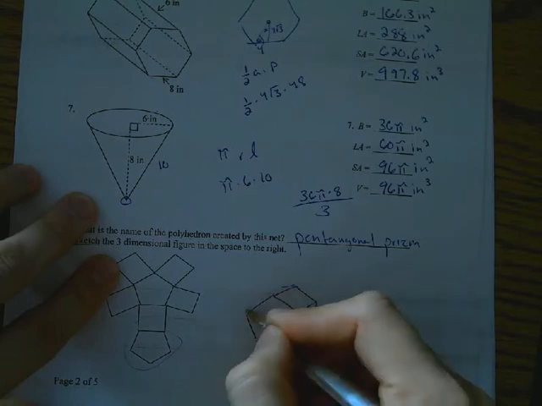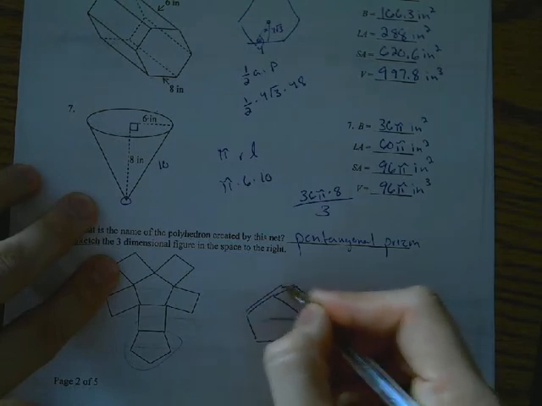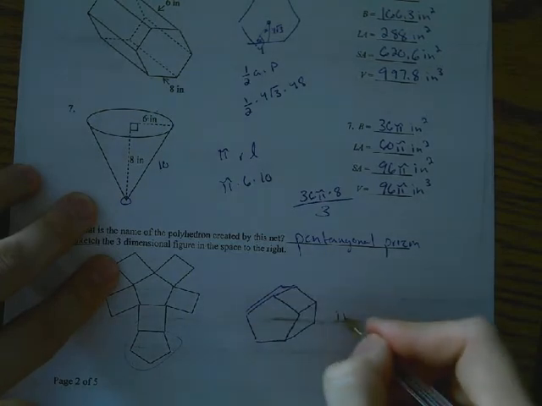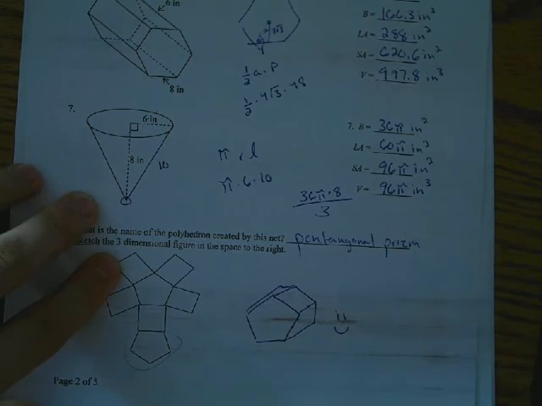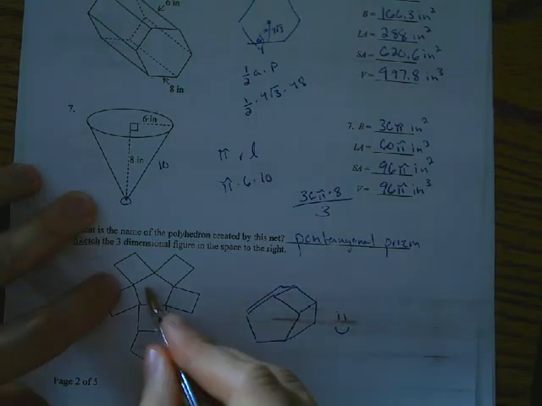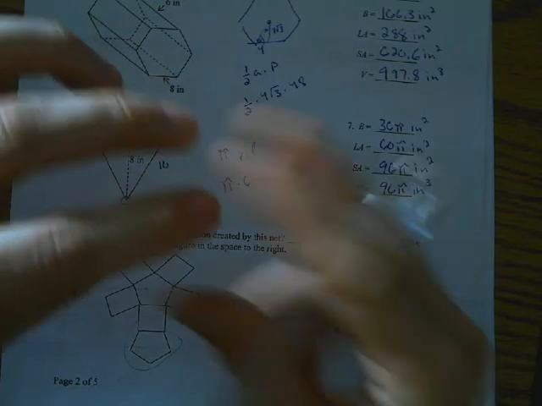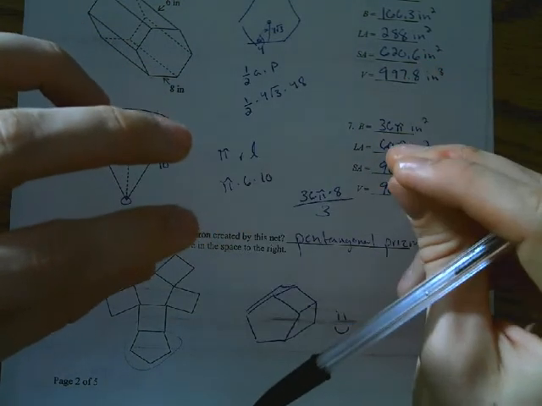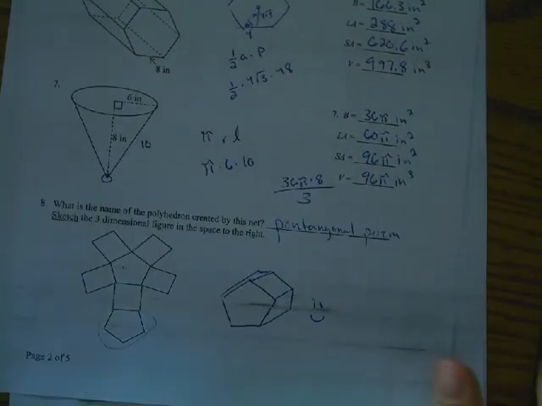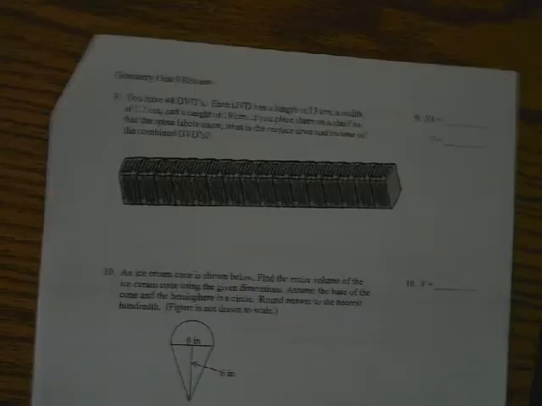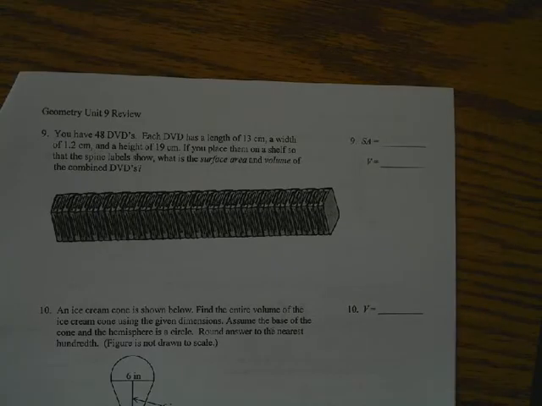Maybe have one more over here. Not sure. Alright. No, looks pretty good. So we've got that base right here. Those sides fold in, and then you've got a pentagon, the prism, and then your second pentagon over there. So, pentagonal prism.